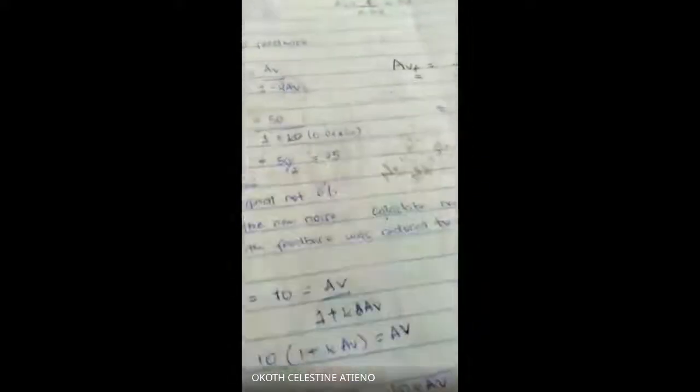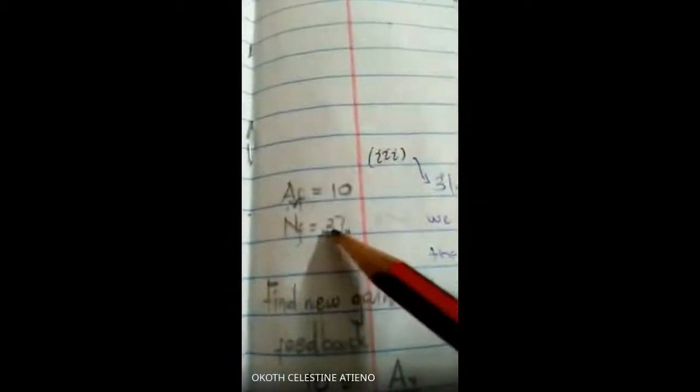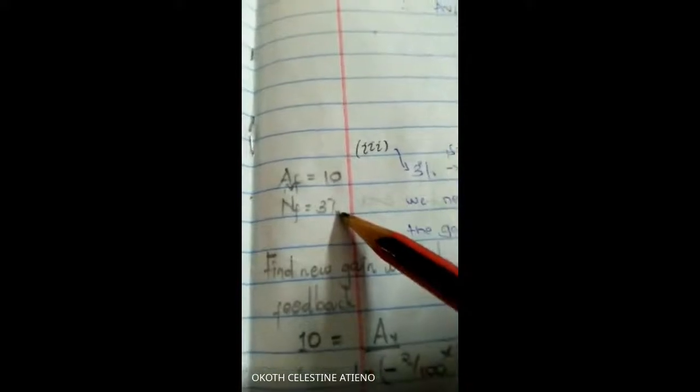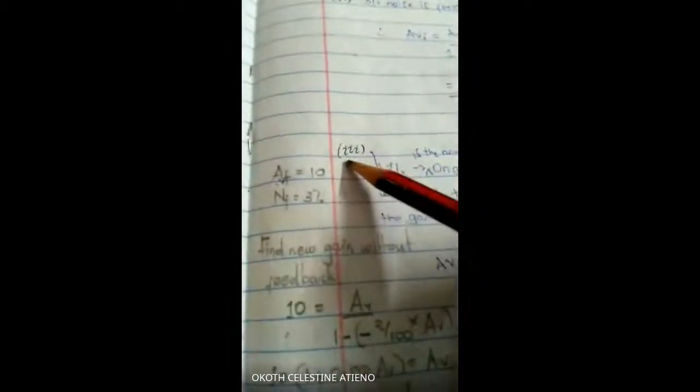We will use this as our original value. Actually, the reason why I wrote it in this equation is because it's like the original value. So our noise with feedback is 3%. So we want to find out how much noise will there be if gain with feedback was reduced to 10. So gain is 10, noise is 3%.